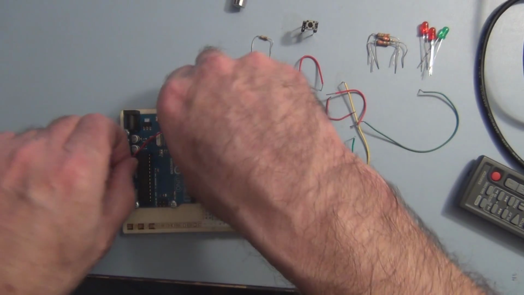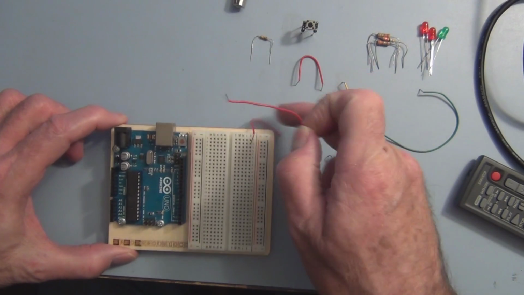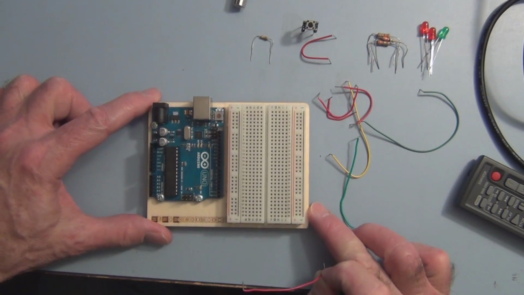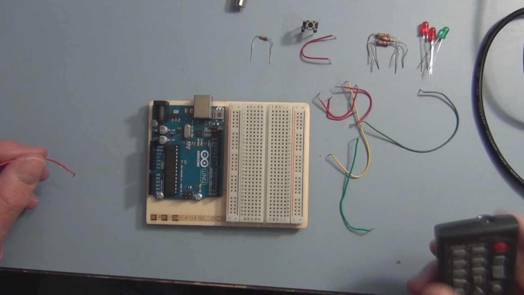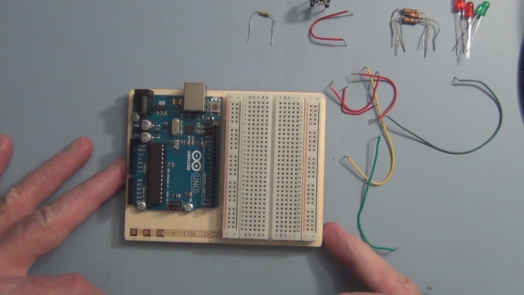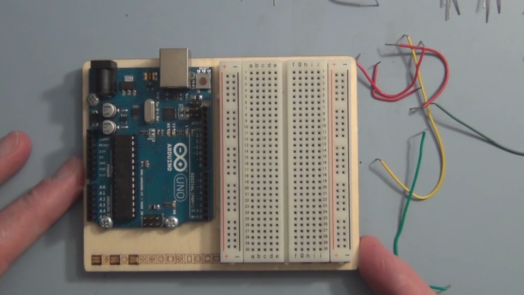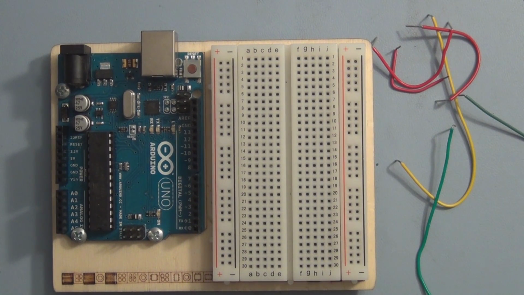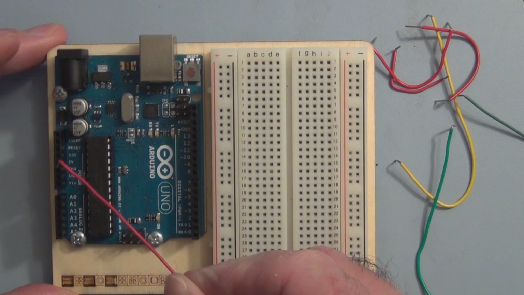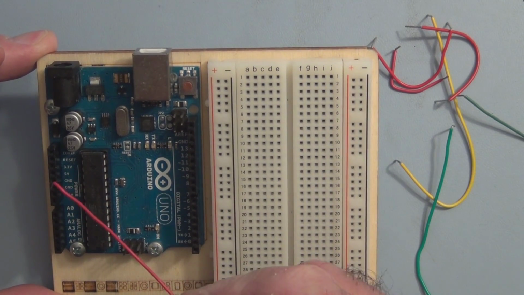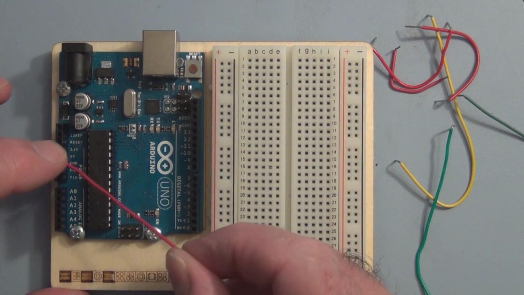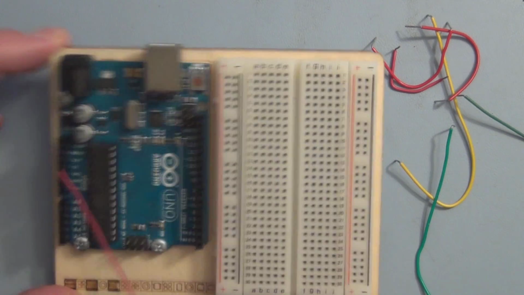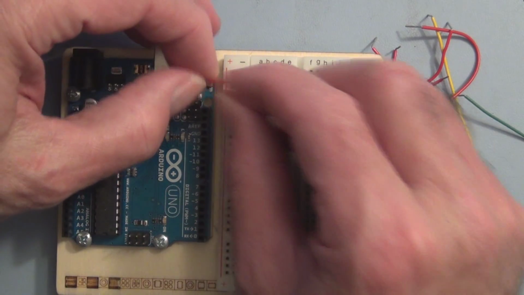Okay, even take the very last one. So here's the bare breadboard with the Arduino. The first thing we want to do is have access to the 5 volts and ground on the Arduino. You can see here there's two ground choices. Here's 5 volts right here. Make sure you're in the right spot.